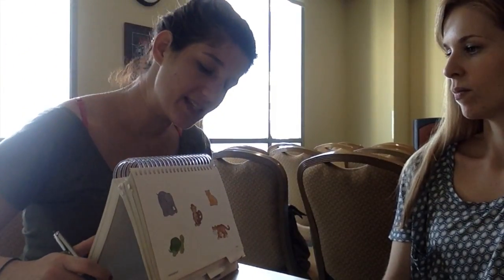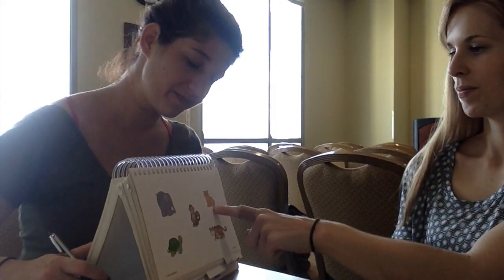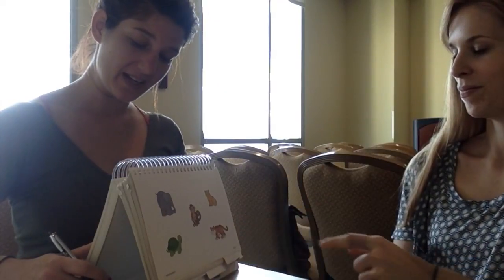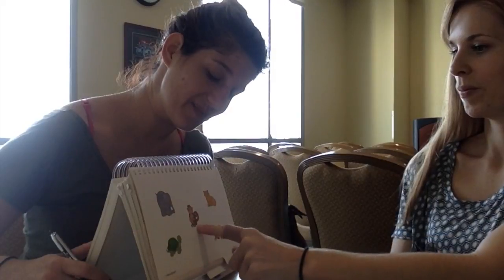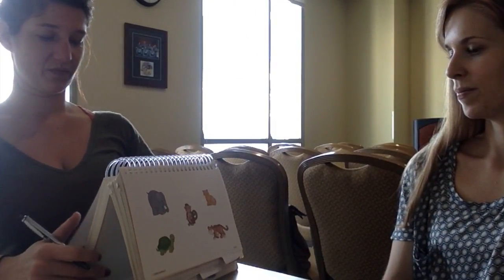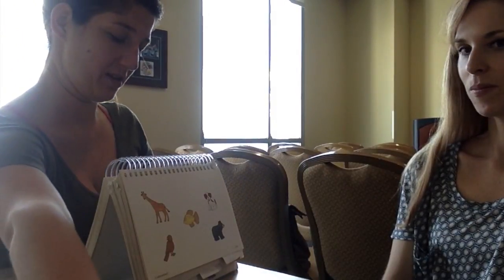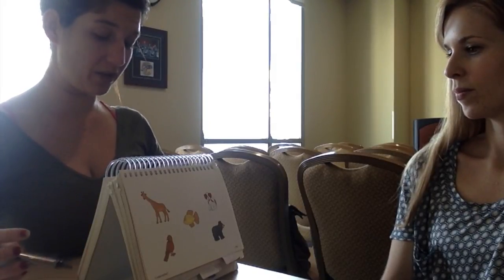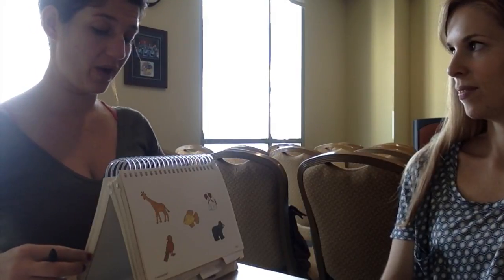Okay, let's look at these animals. Point to the cat. Good. Now point to the turtle. Very good. Now point to the elephant, the monkey, and the tiger. Wonderful. Now I'm going to show you some more pictures. This time I will say go when I want you to point. Do not point until I say go. Are you ready? Yes. Okay.